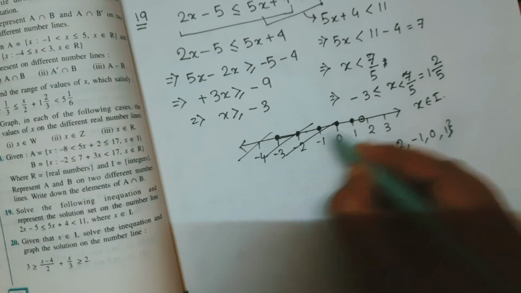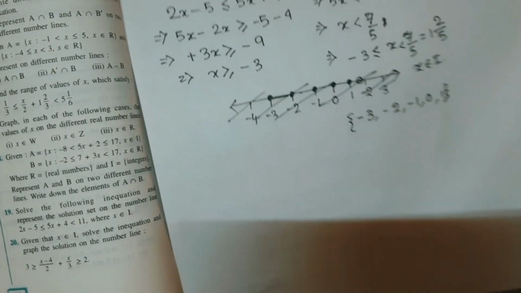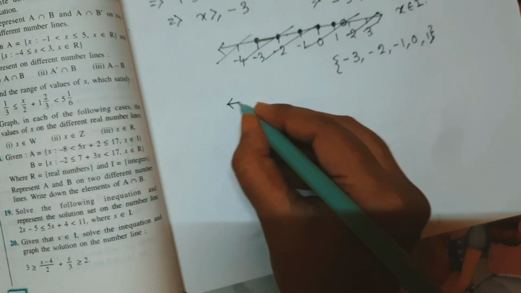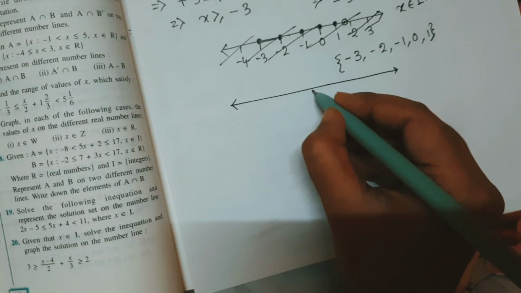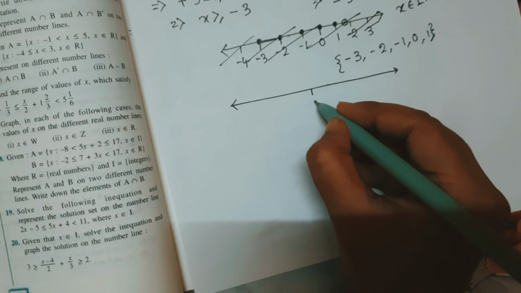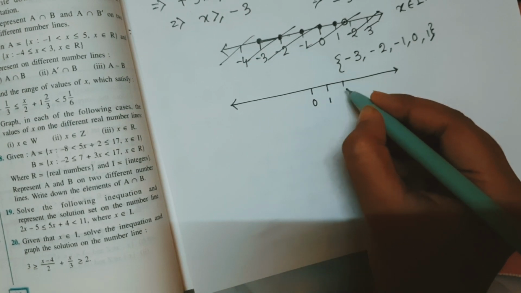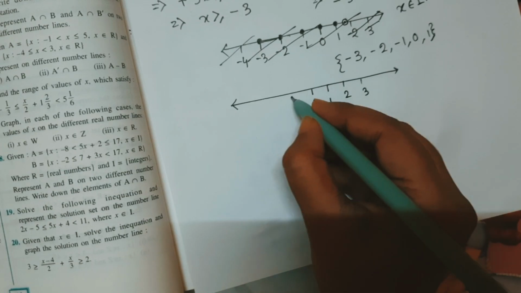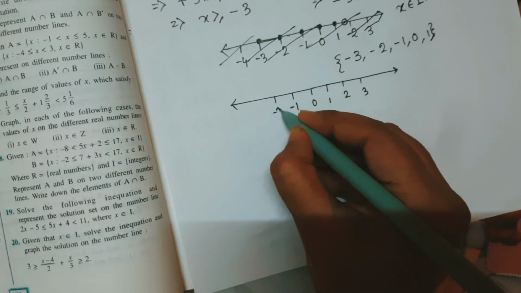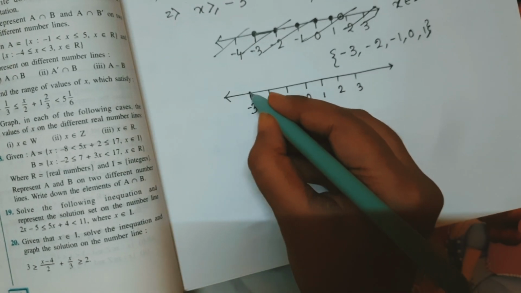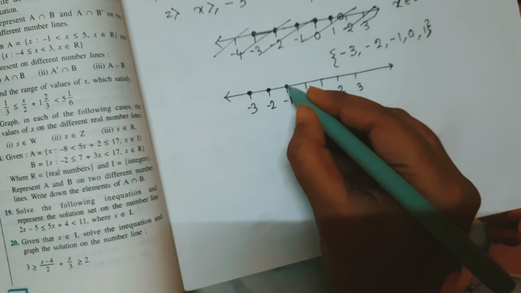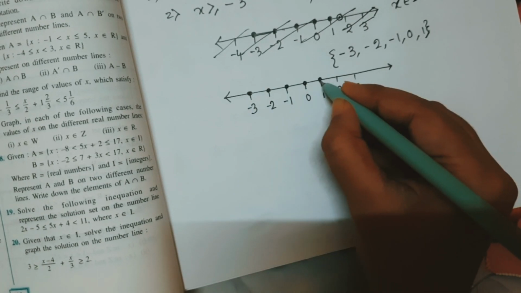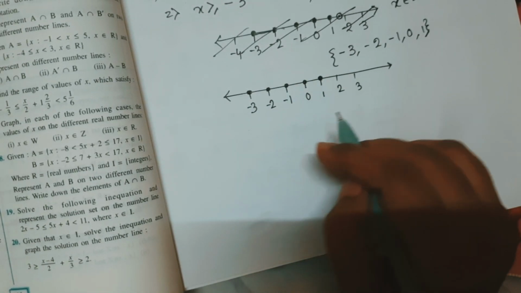Okay, if I'm going to draw it again: zero, 1, 2, 3, minus 1, minus 2, minus 3. Okay, so minus 3, minus 2, minus 1, 0, 1. This 5 point will be the answer.